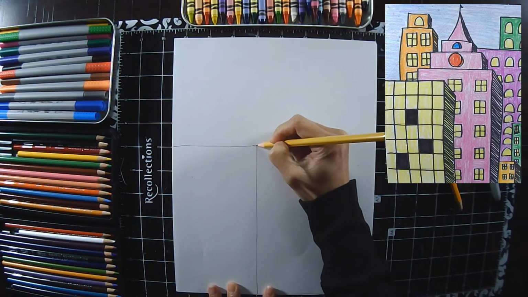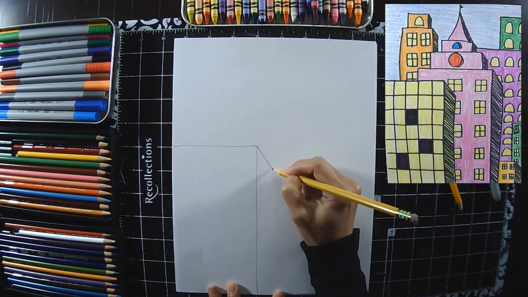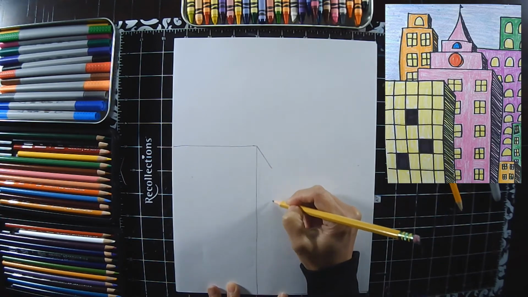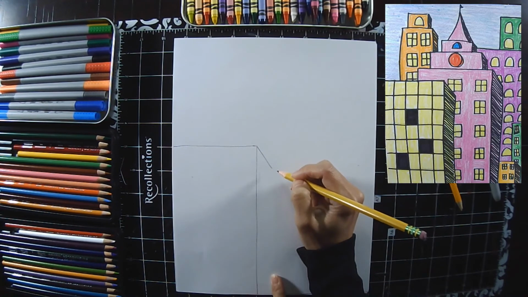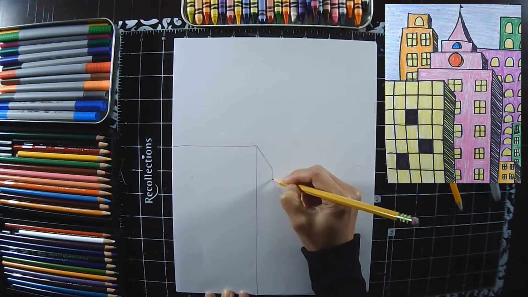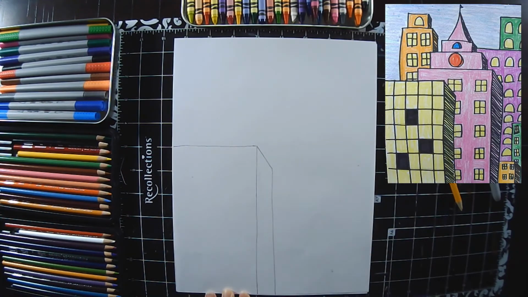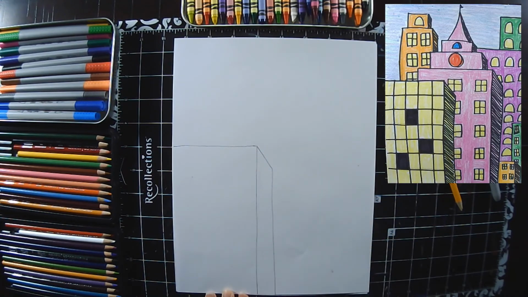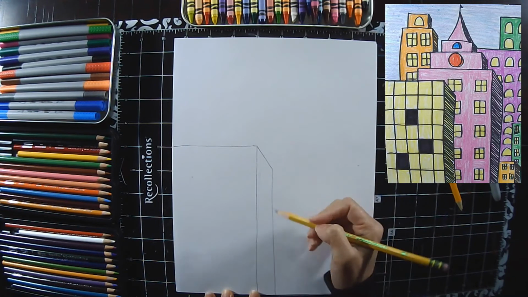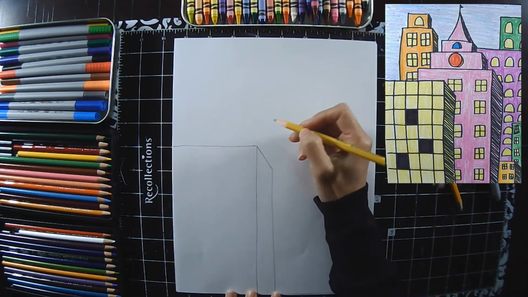So I'm going to create a diagonal line from this corner till about here, and then I'm going to create a parallel line, a vertical parallel line. That's the line that looks just like this line, but it's slightly to the side of it. So now my building looks like it's 3 dimension. I am towards the bottom of the building and I'm looking up. So that's building 1. We'll come back in and do windows after.